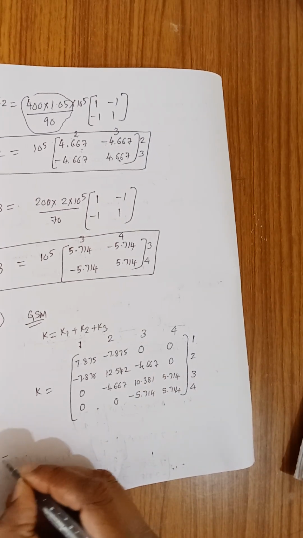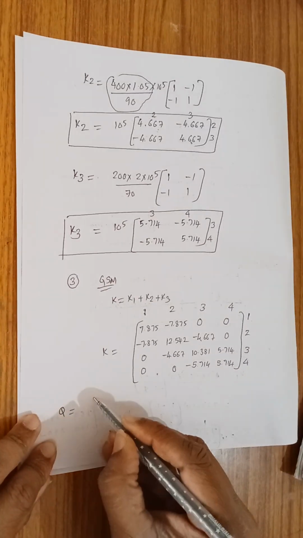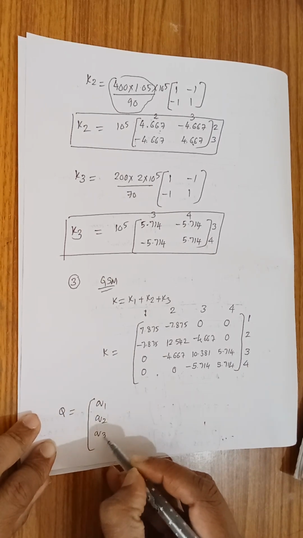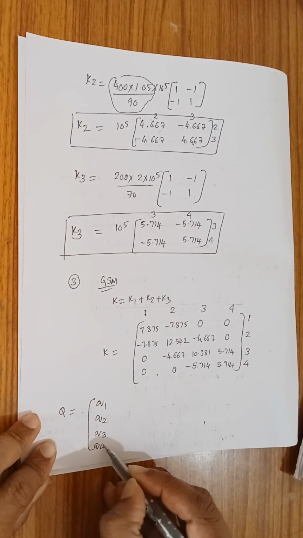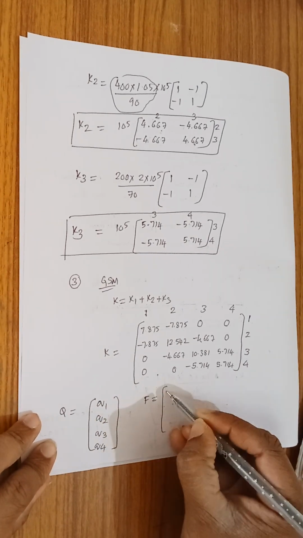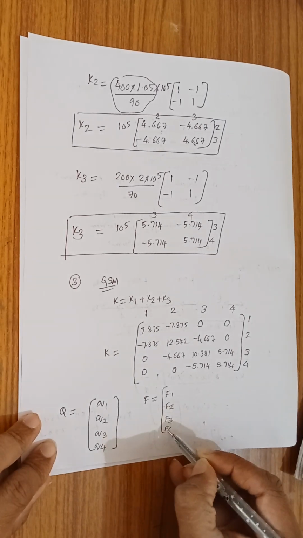Next is the global nodal displacement vector. You can write it like this: Q1, Q2, Q3 and Q4, because there are totally 4 nodes. And F is nothing but F1, F2, F3 and F4.